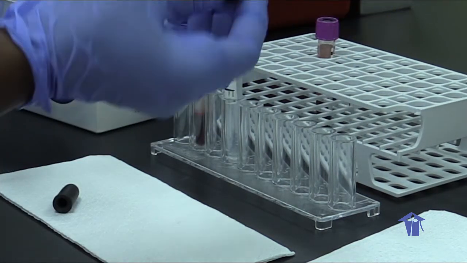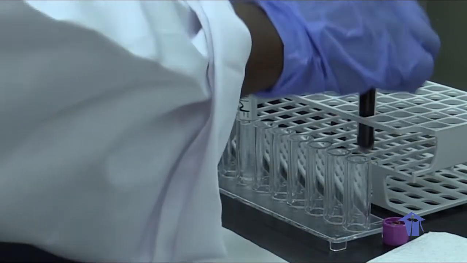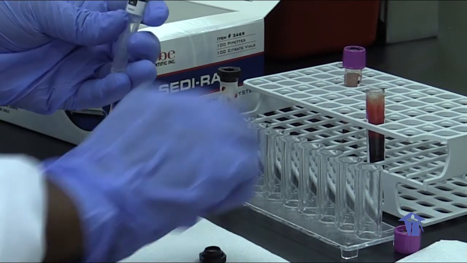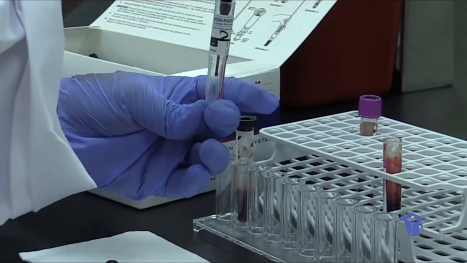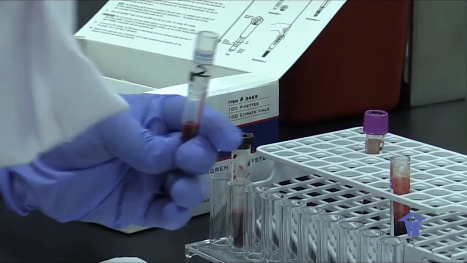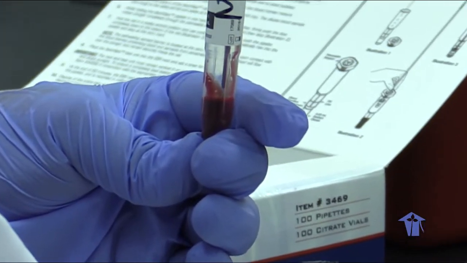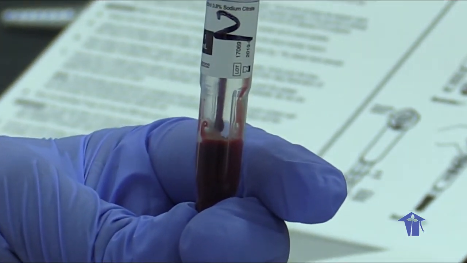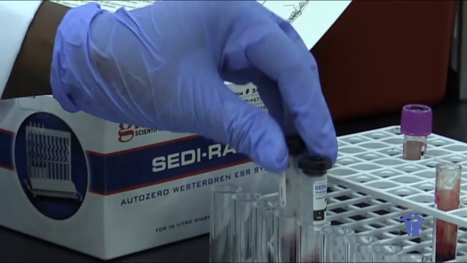We have our second sample. Then we invert our samples 6 times.